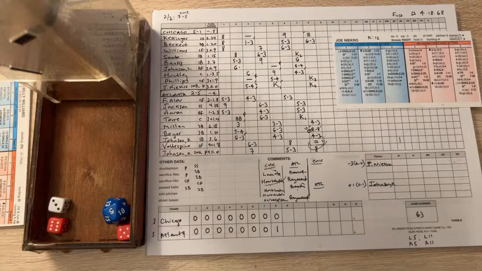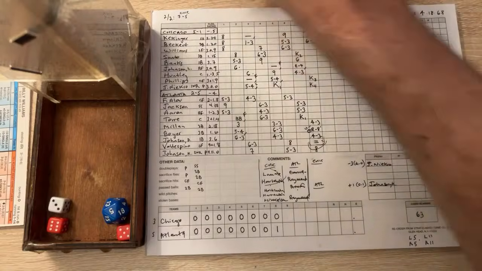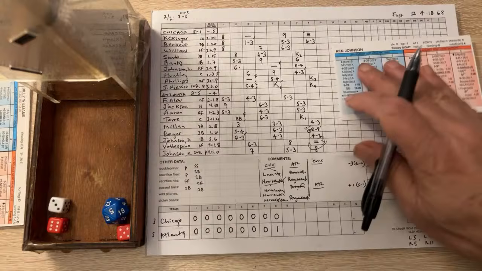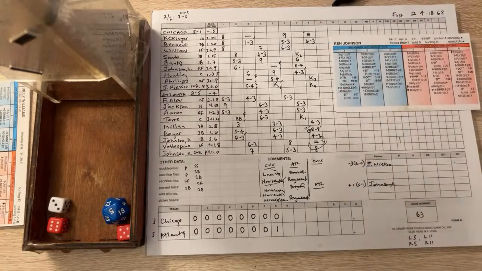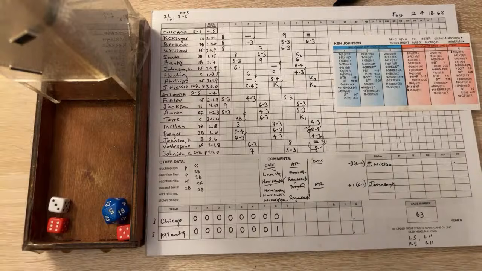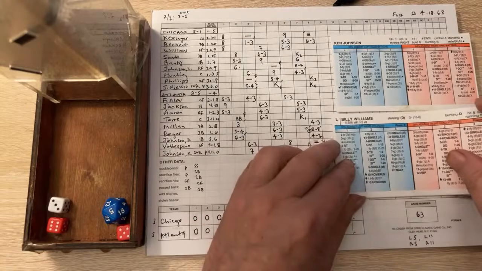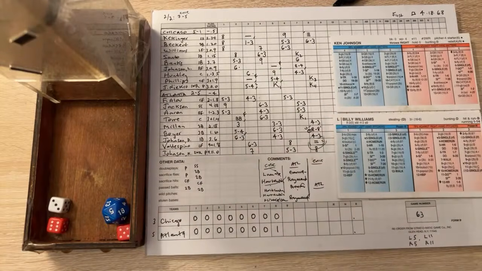And Boyer came home. He had gone to third on the ground out, would have scored anyway. What a shame. And now Ken Johnson comes out. Cubs down 1-0. A one-hitter for Joe Necro in the losing cause thus far. Johnson has allowed only 4 hits, 3 singles, and a triple.